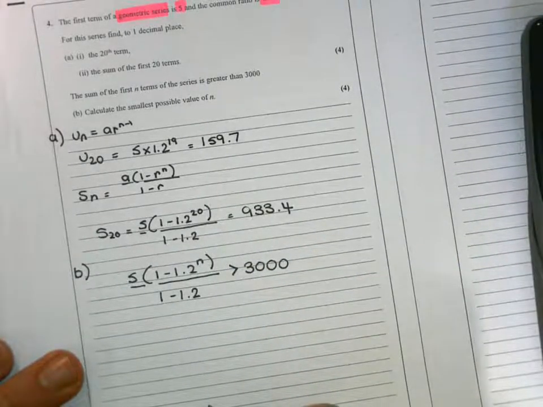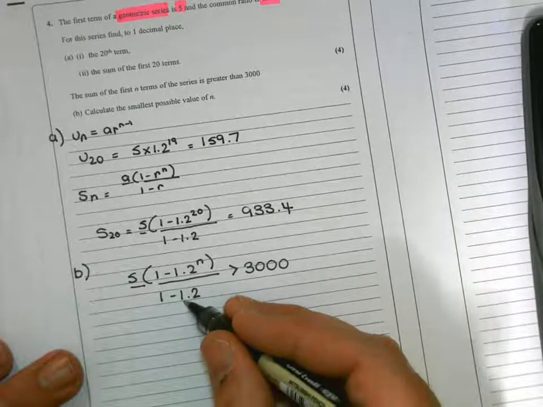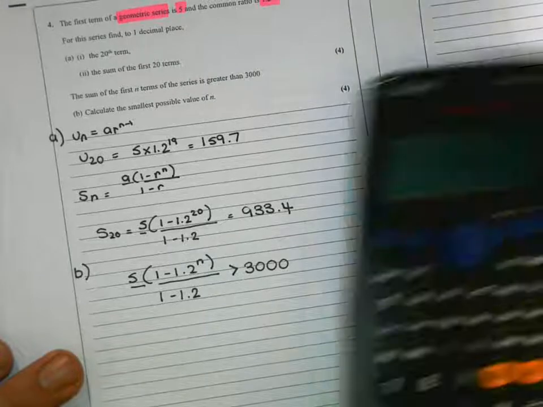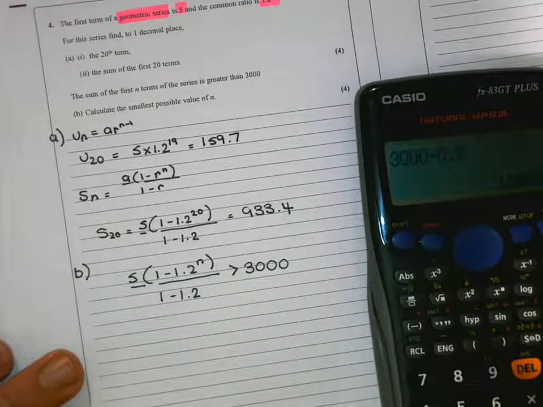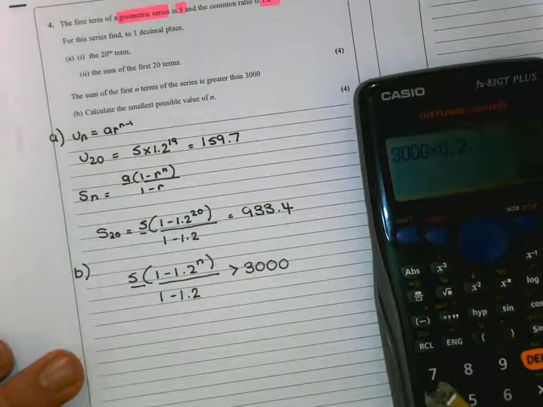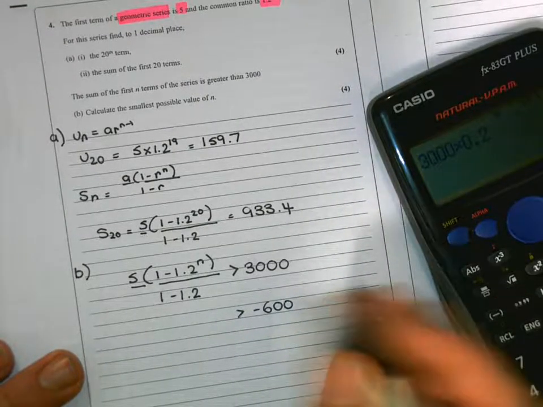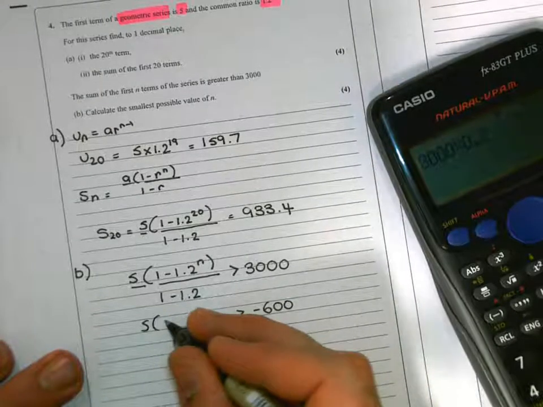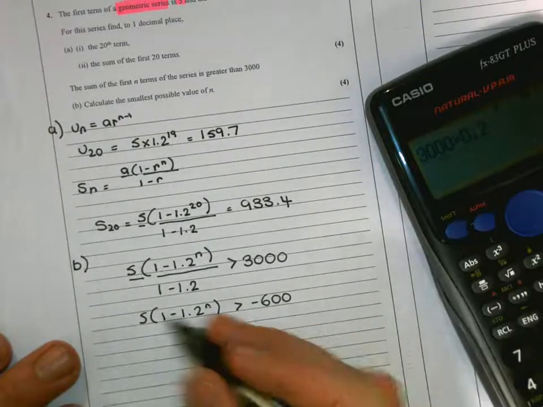Right, I'm going to do some rearranging here. I know this bottom bit is going to give me minus 0.2, so 3000 multiplied by minus 0.2 gives me minus 600. All I've done is move that over. Next step, I'll divide this by 5.